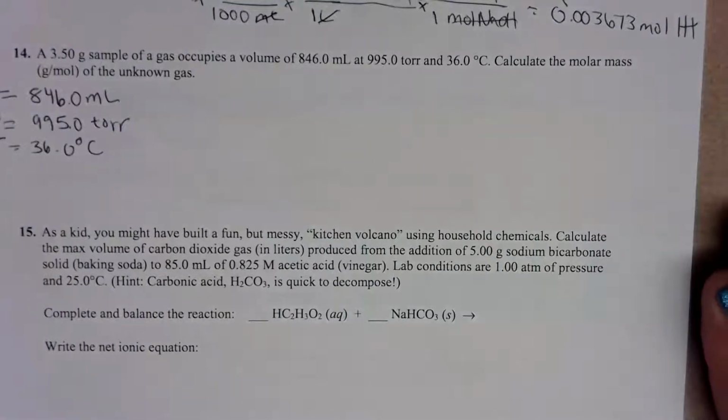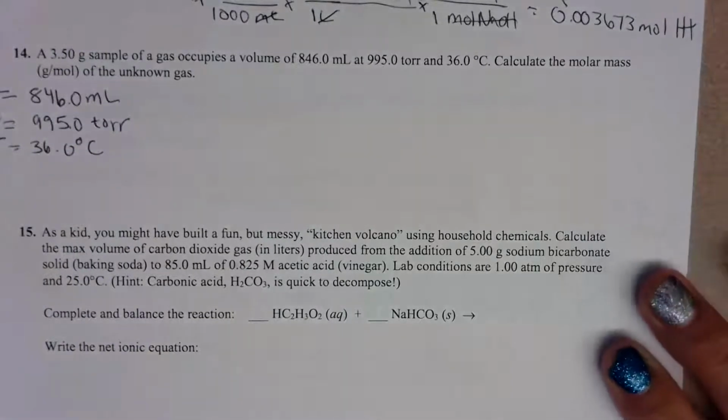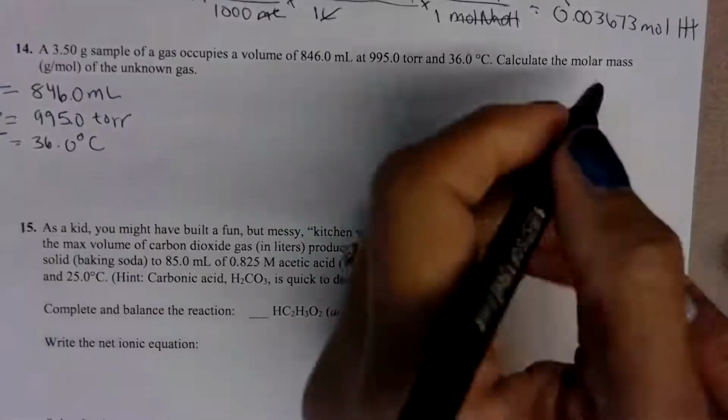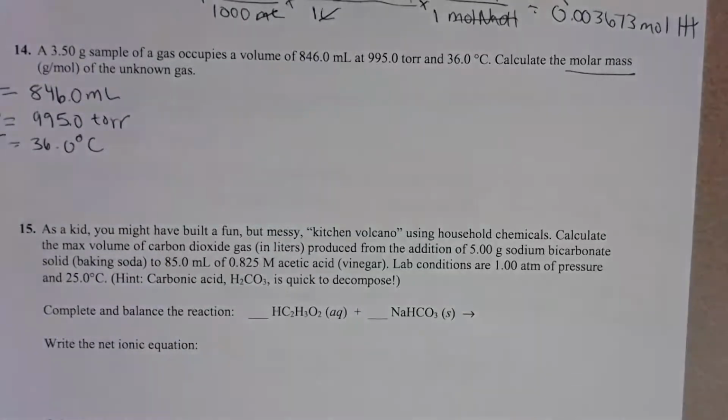All right, let's look at the problem. What are we trying to find? We want the molar mass again. Hey, look, we have 2 ways of finding molar mass. We can find molar mass from titration, and we can also find it from gas laws. Important tool.